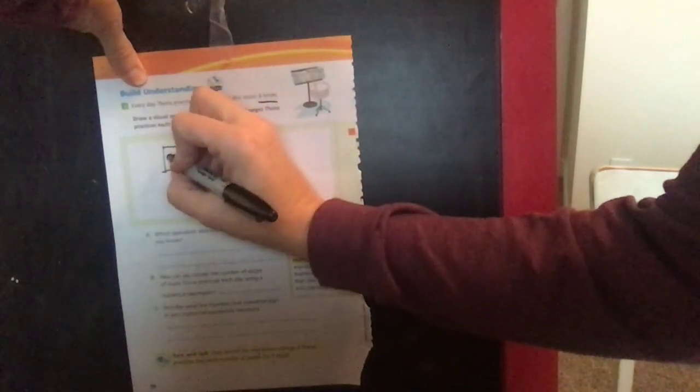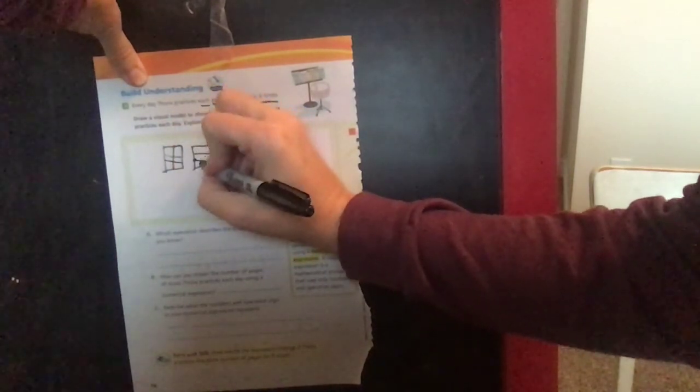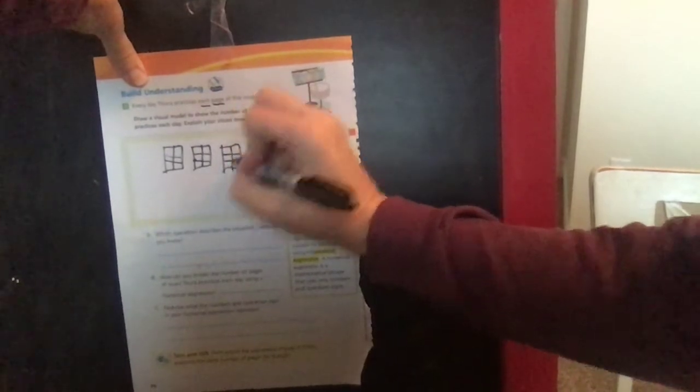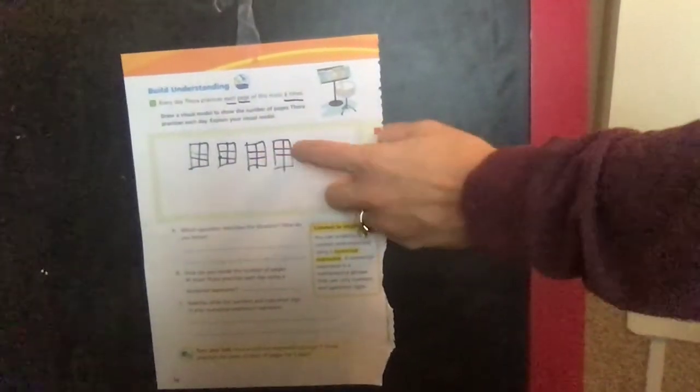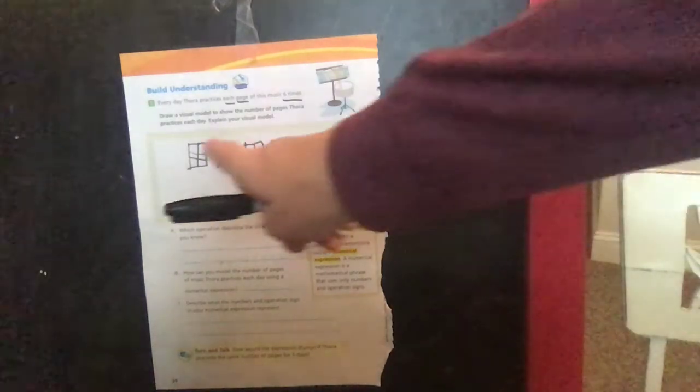And she is practicing each page 6 times. So I can put them in 6, like that. 1, 2, 3, and then put that in half. And that's going to help me see if she does this one 6, this one 6, this one 6, and this one 6, then that's going to show my number of times that she's doing it. So we can see that she is practicing a lot.